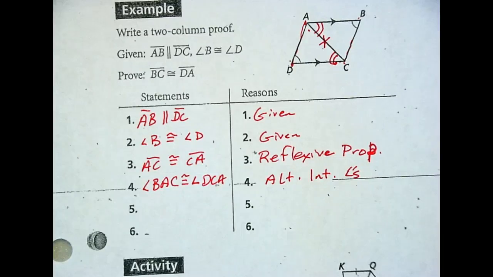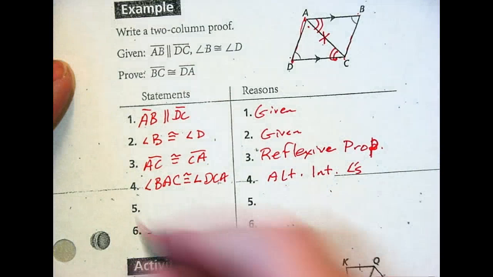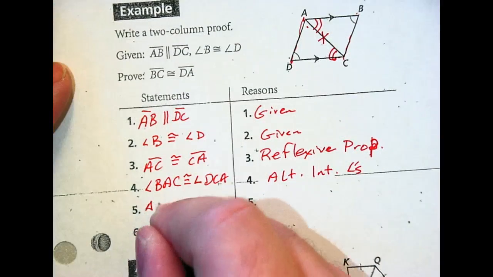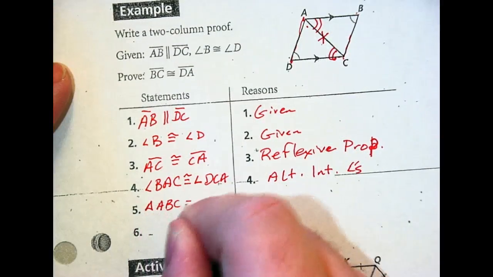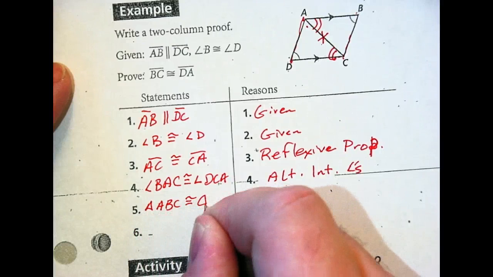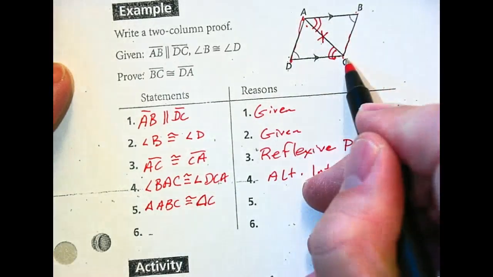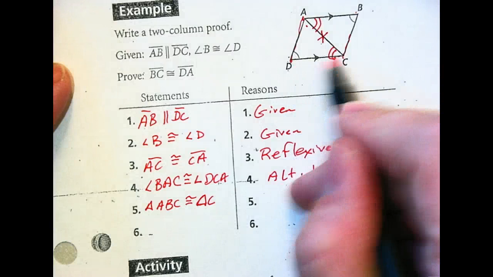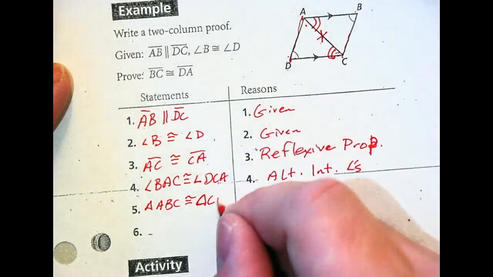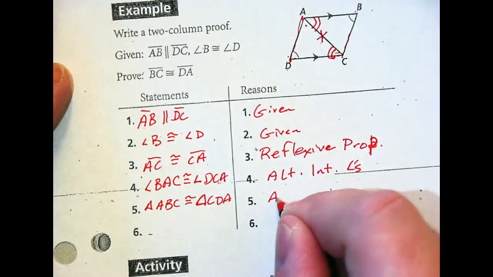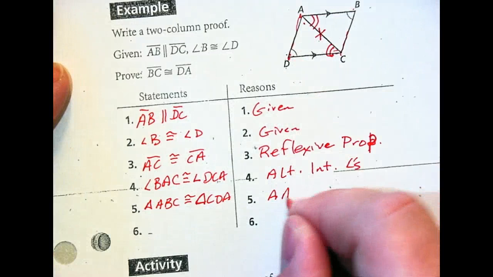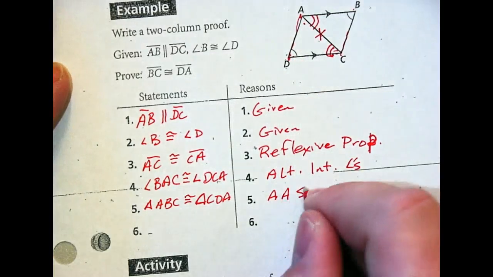What do we have, Carson? Triangle ABC congruent to triangle CDA by angle side angle. Okay. Very good.